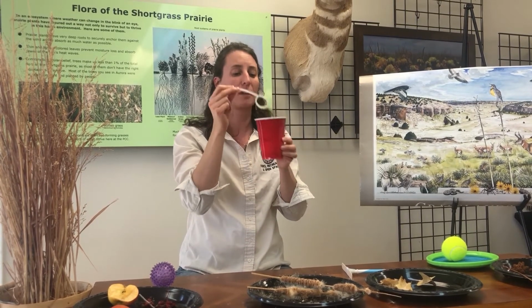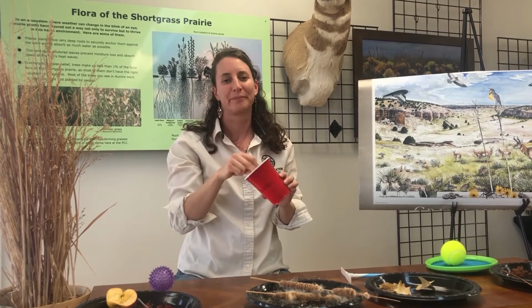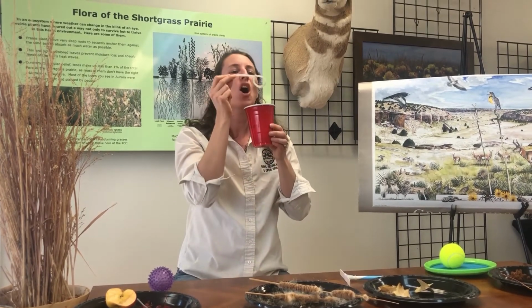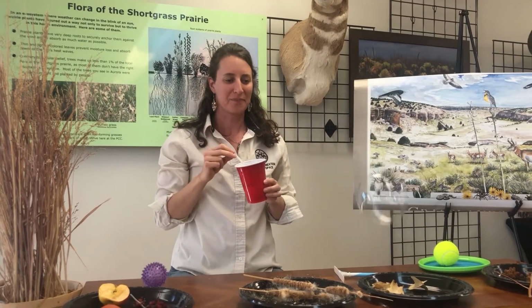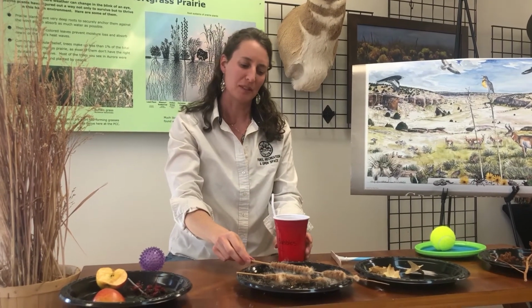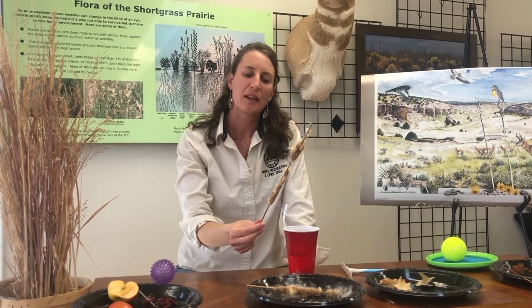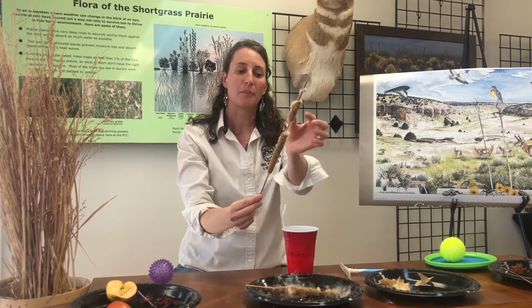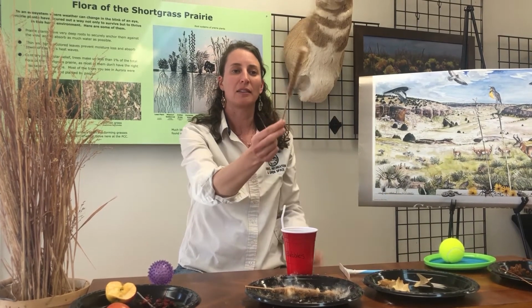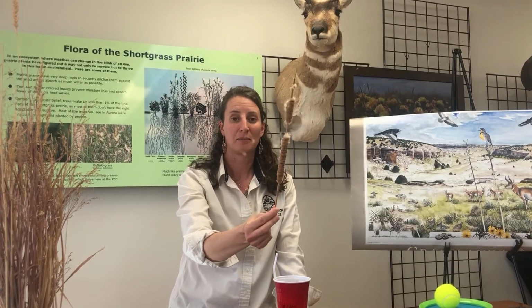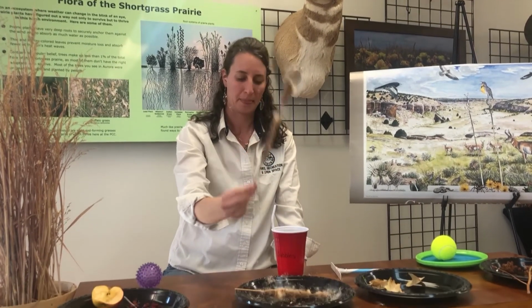If I blow it right. There we go. So these types of seeds are really lightweight and easily picked up by the wind and carried far away, like this cattail seed pod.